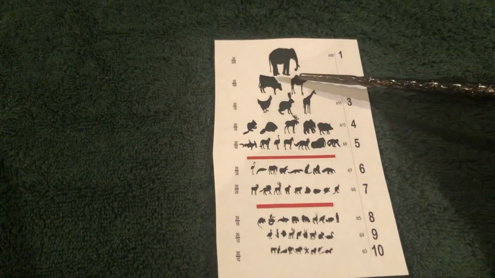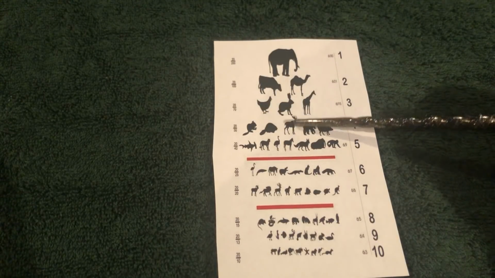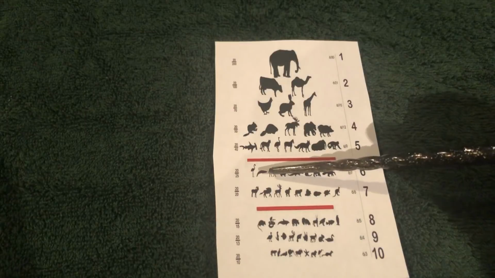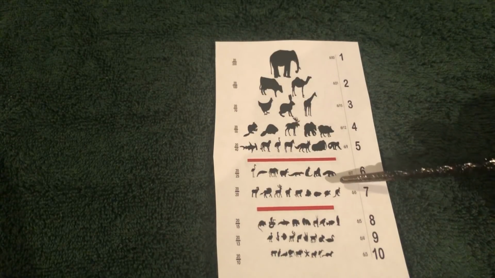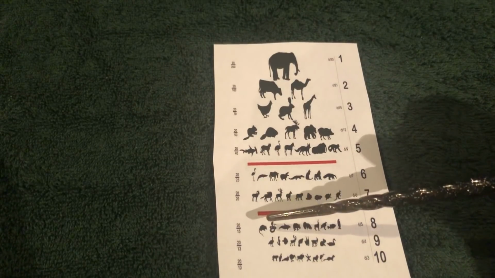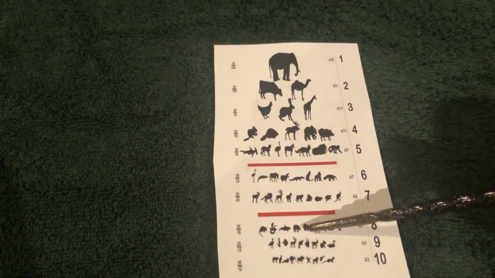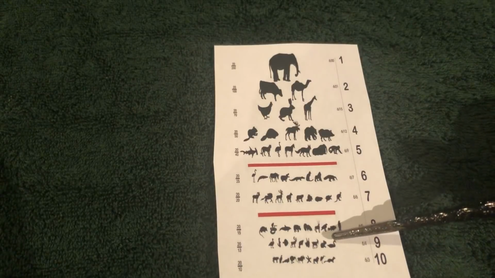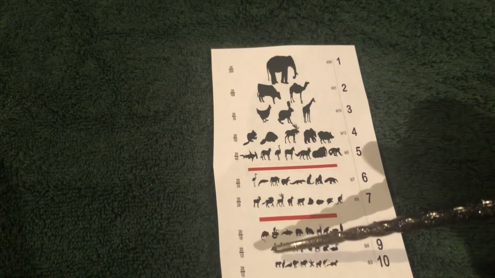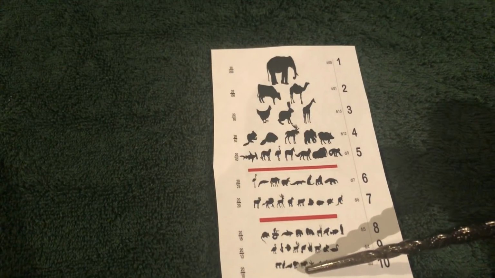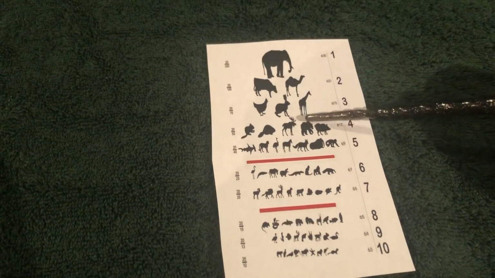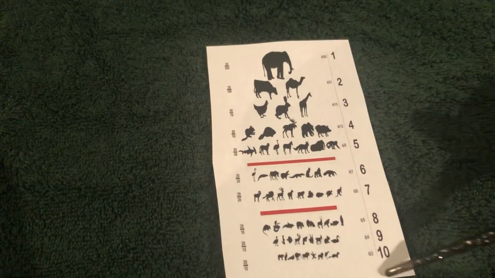So all told we have 62 animals in 10 lines.